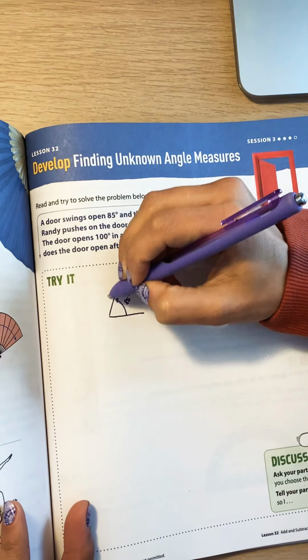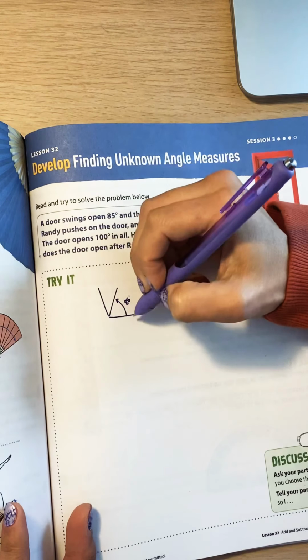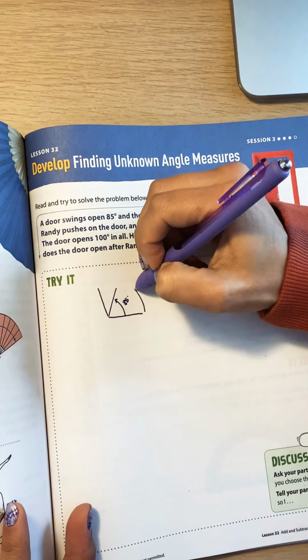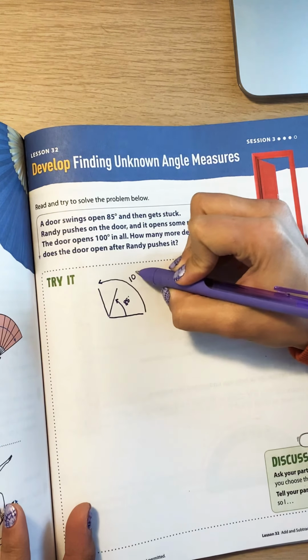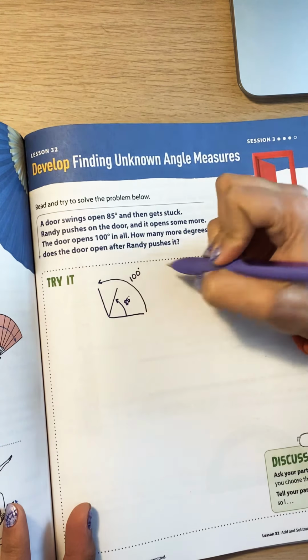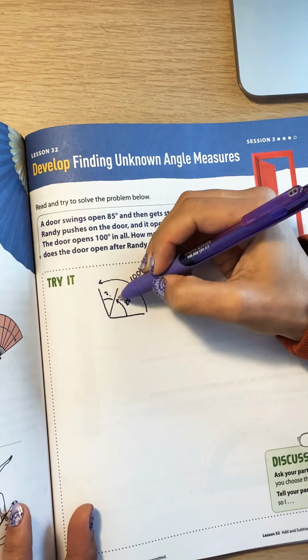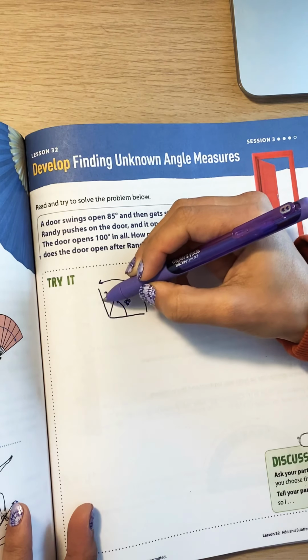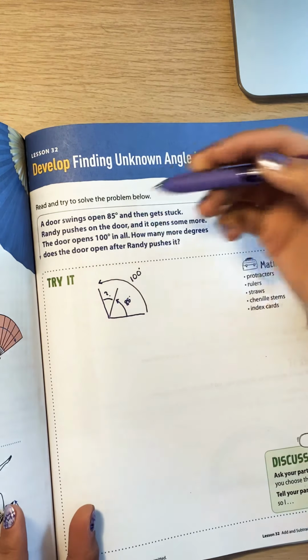So 90 would be straight up. So 100 is going to be over here somewhere. So the total from starting to end, he opened the door 100 degrees in all. But how many more degrees does the door open after Randy pushes it? We want to know what this is. After the 85, how far does it go to get to 100 degrees? Okay, so that's the angle we're missing.